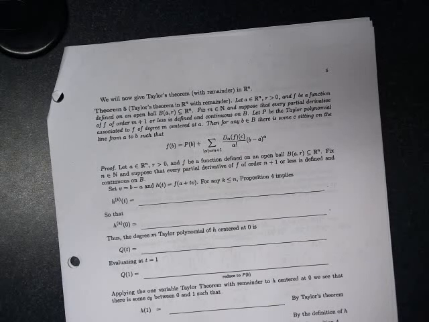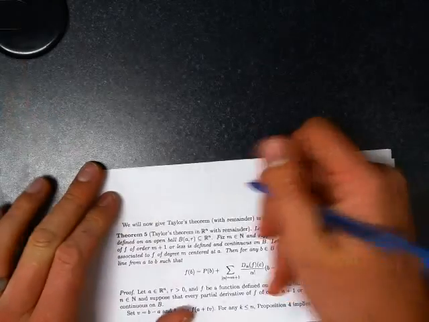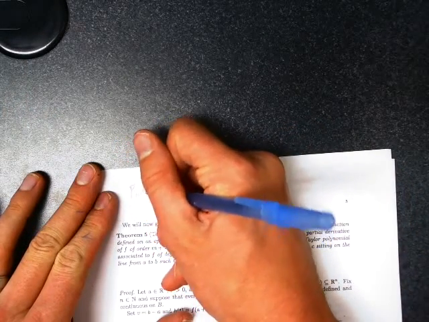The proof is actually just going to appeal to Taylor's theorem in R1. We'll try to come up with a one variable version of this problem, and I think that'll help us motivate what the next thing in the notes is going to do. So here's what we'll try to do. So, picture of proof.